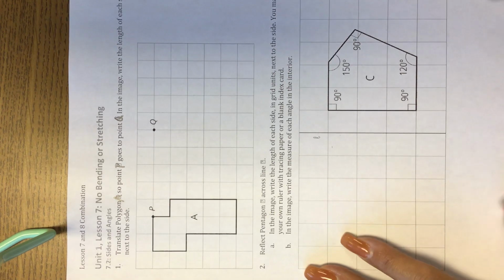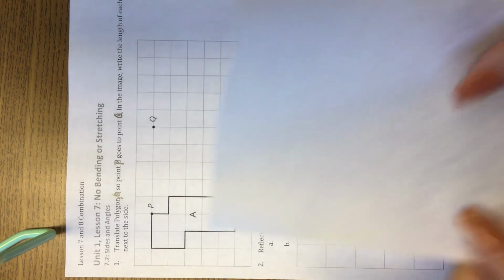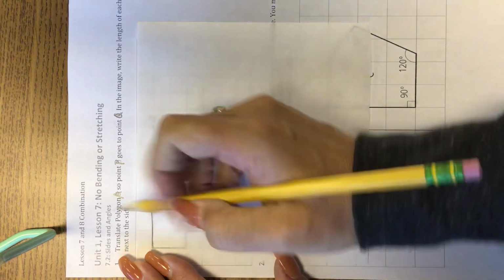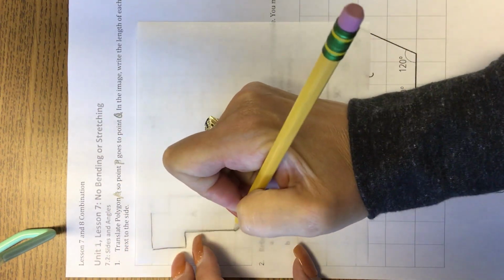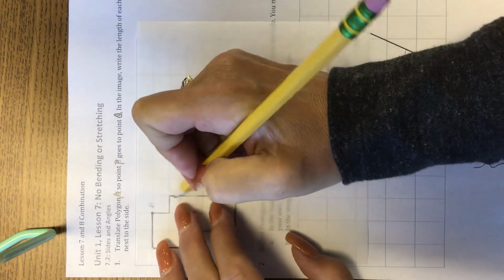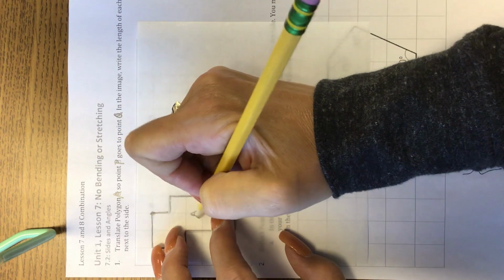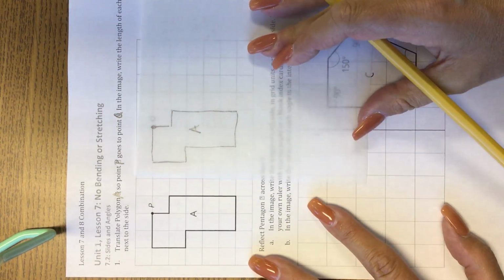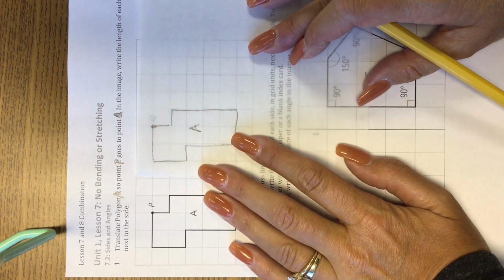In the image, we're going to write the length of each side in grid units next to the side. So if we start with polygon A, there are a couple ways we can do this. One of them is I can use my patty paper and trace polygon A. And I know that I need to now translate it so that point P goes to point Q. And I'll be able to see exactly where polygon A should land.